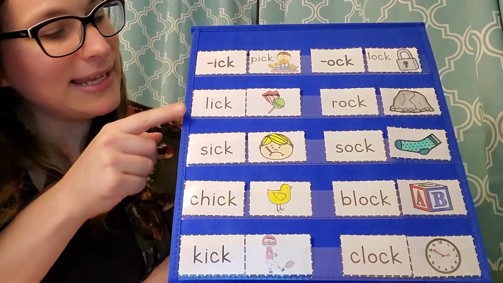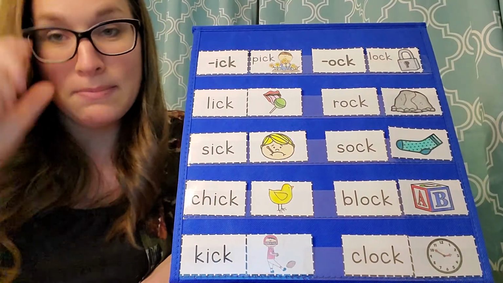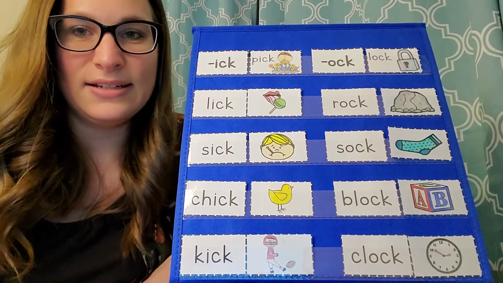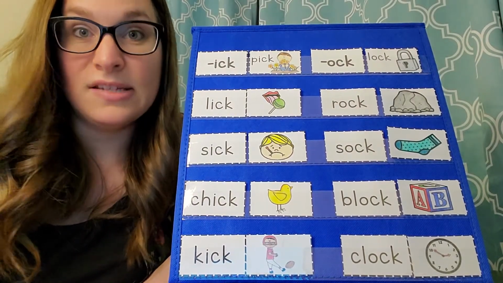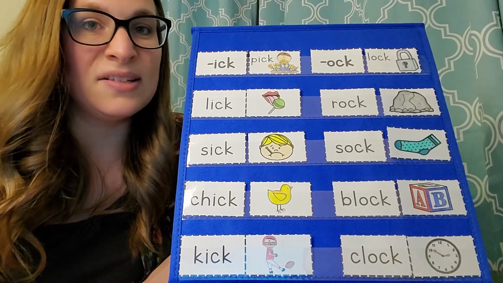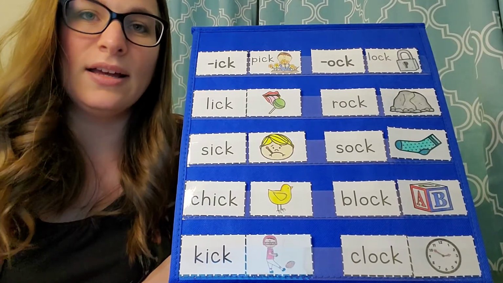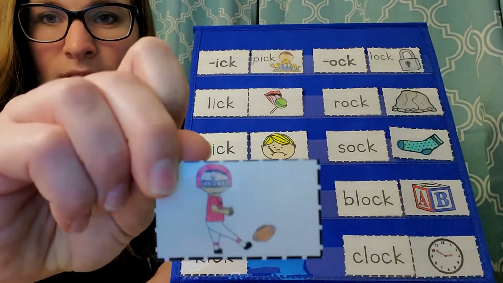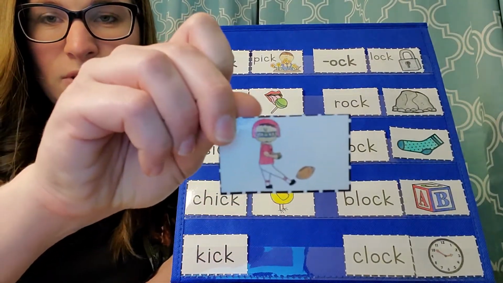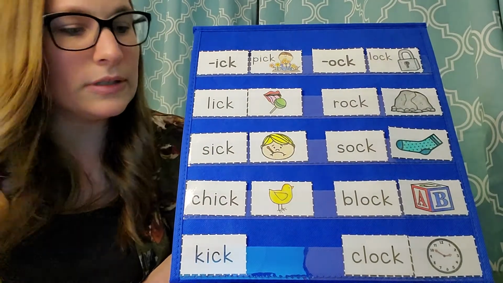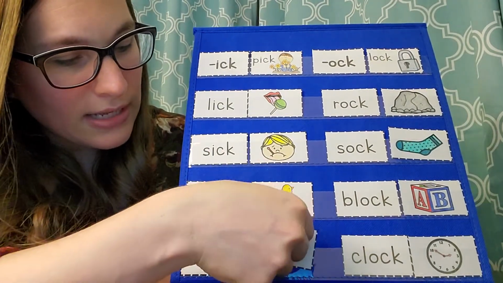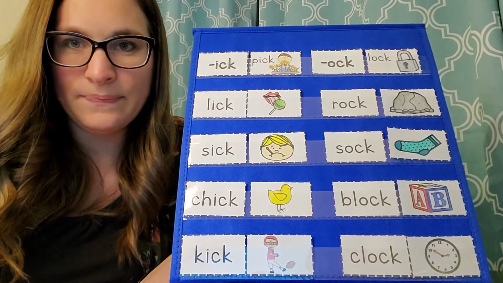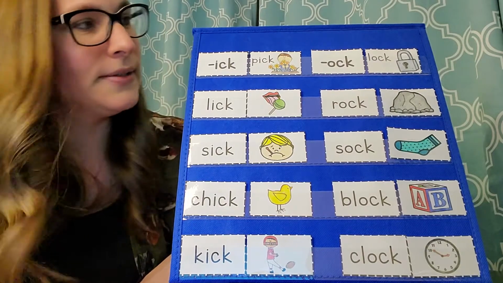All right, so we've done lick, sick, chick. Moving on to our last one, I see K. So I know that K makes the k sound. So it's k-ick, kick. And this is the picture that represents kick. When you kick something, you are using your leg, you're swinging your leg, and you are hitting something with your foot. That is what it means to kick. Usually you kick a ball.